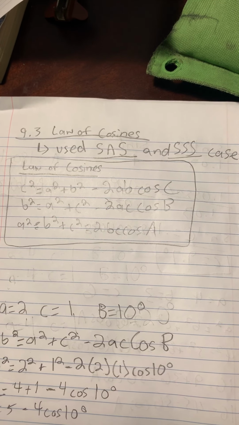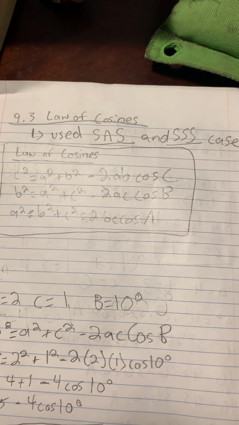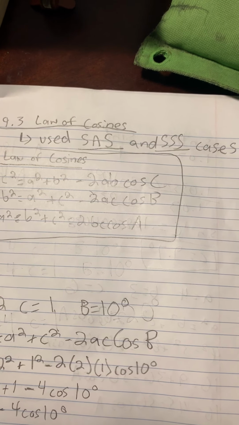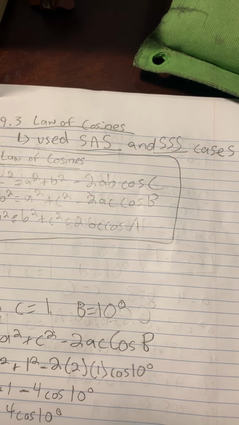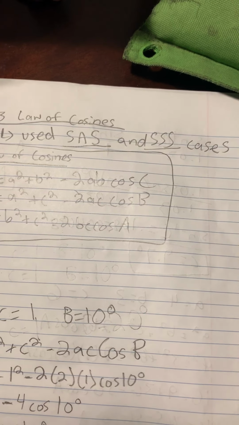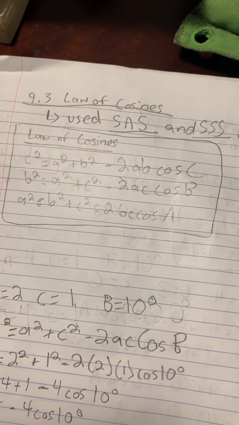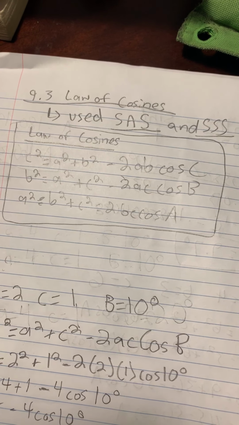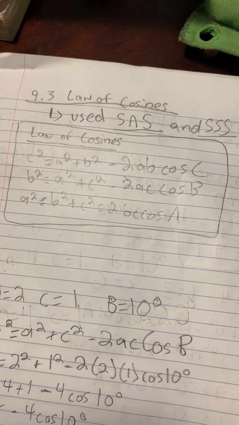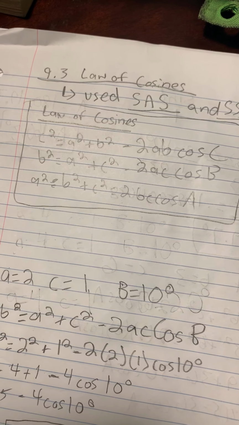Hello, Algebra 2 Honors. Today, we'll be going over Chapter 9.3, which is the law of cosines. There are two cases for the law of cosines, one being side-angle-side, and the other being side-side-side. With that, there's also three equations. Note how the first one's kind of close to the Pythagorean theorem, which just shows you how we're going to be dealing with triangles here.